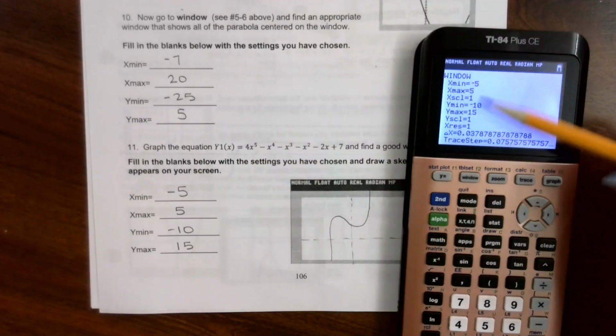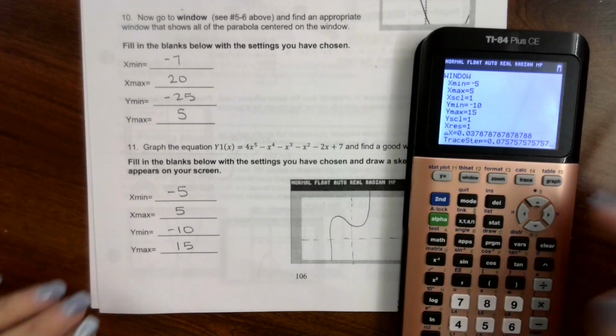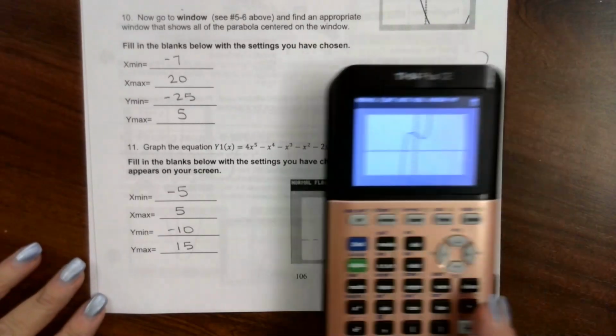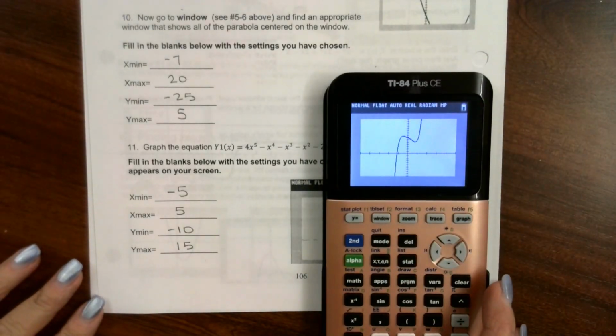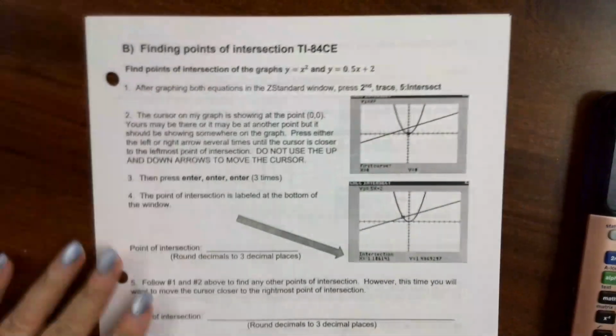All right, so you might have kept it at the first one. The first one didn't look bad. I just think this one looks better. All right. Okay, so now let's see how we can use this.